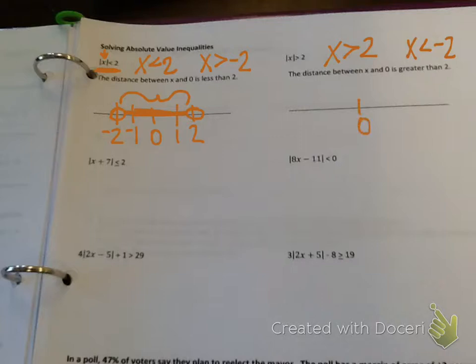So if I go to graph them, x is greater than 2 goes to the right. X is less than negative 2 goes to the left. So now my solution set is nothing that goes in between them, but everything that goes to the right and to the left of my two possible inequalities.